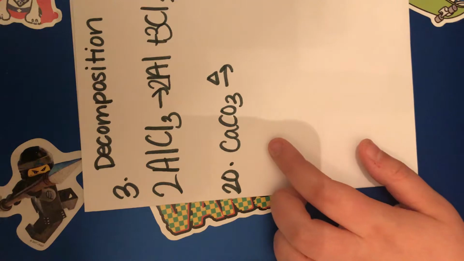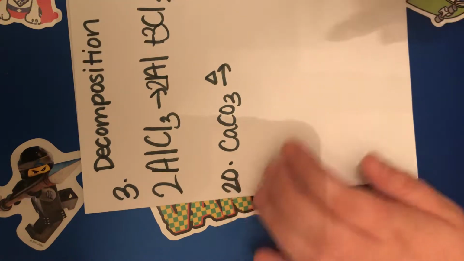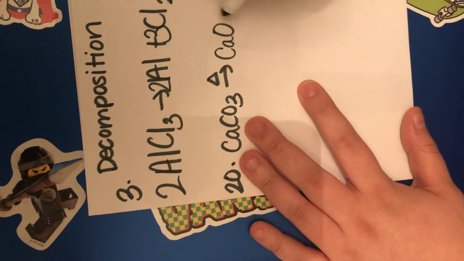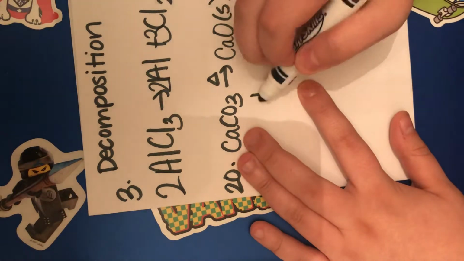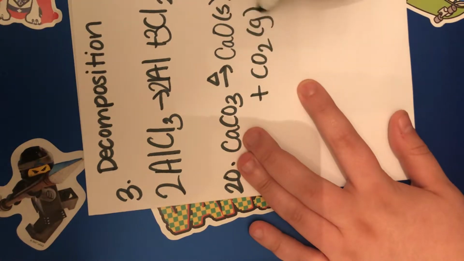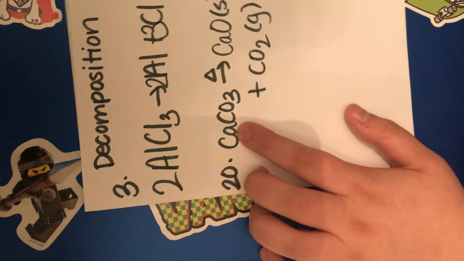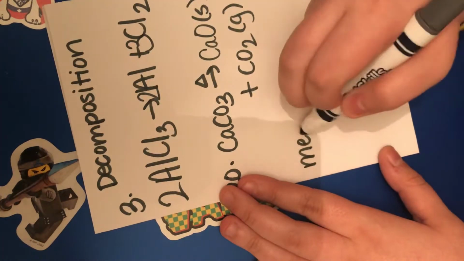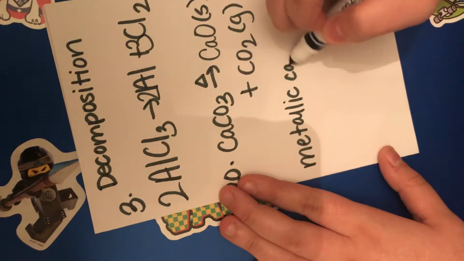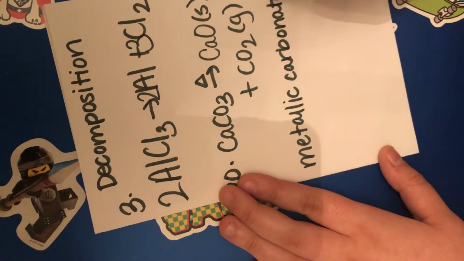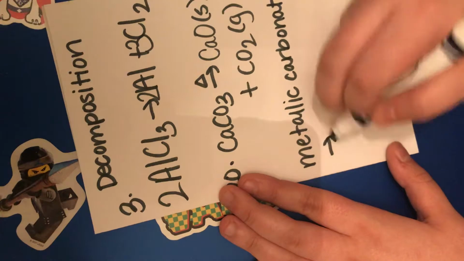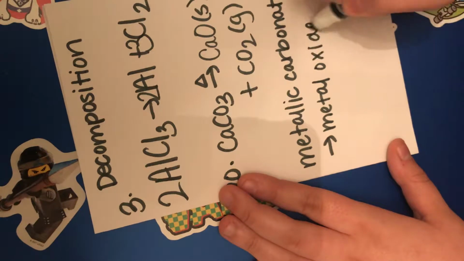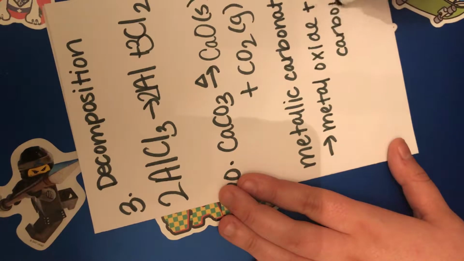So there is an exception for this one. I'm going to make a little note of it after I finish doing it. So this actually breaks down into calcium oxide, and that's solid, plus carbon dioxide gas. And carbonates actually have a little bit of a different rule. So the thing about this is that metallic carbonates, which we have in this case, break down into a metal oxide, which is our calcium oxide, plus carbon dioxide.